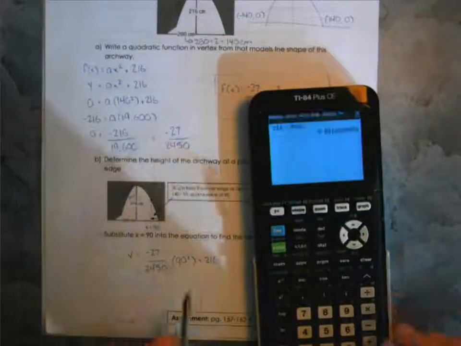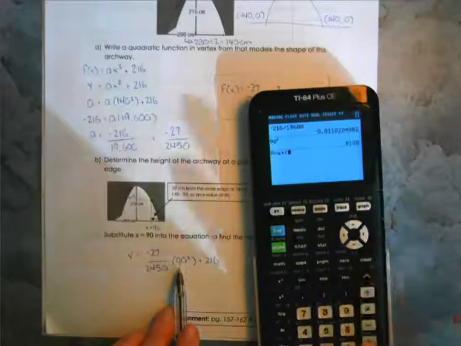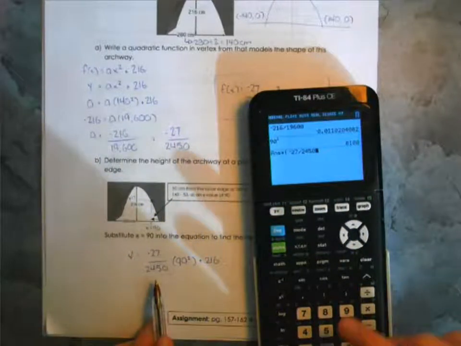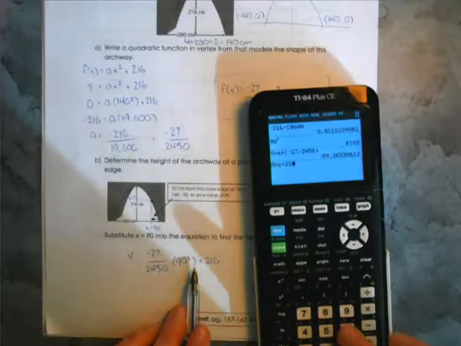Okay, so in your calculator, I basically just did 90 squared times negative 27 in brackets divided by 2450, close bracket, and then I added my 216.